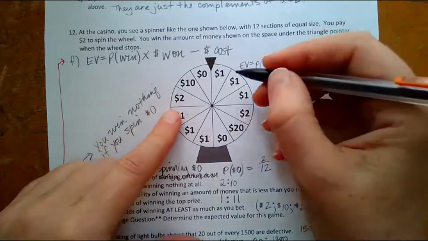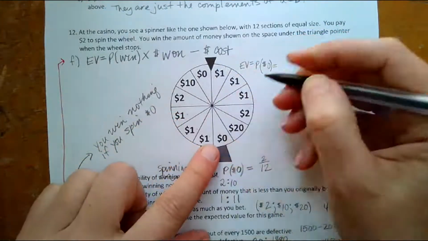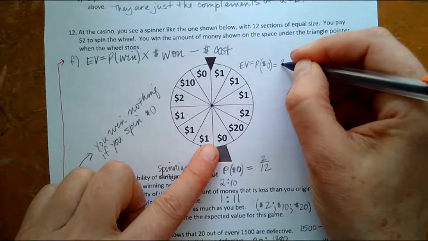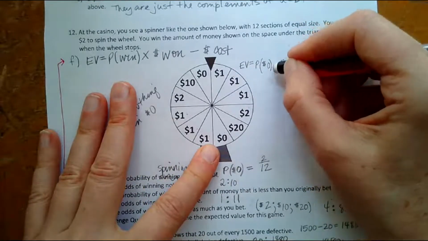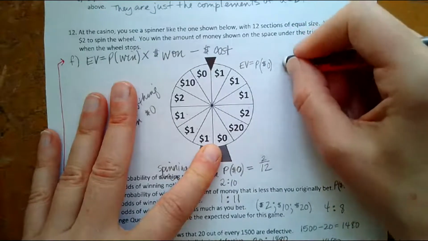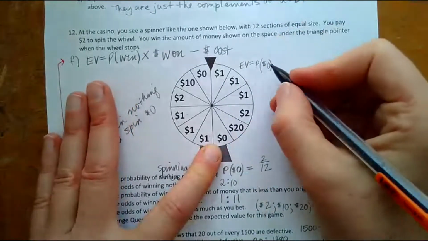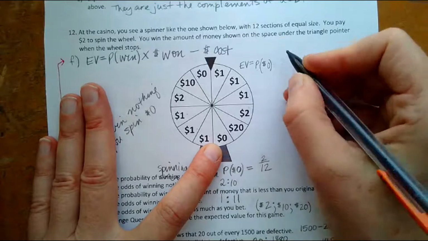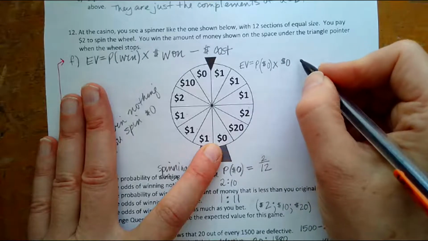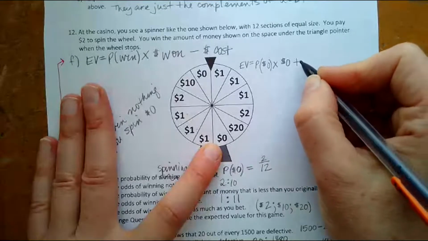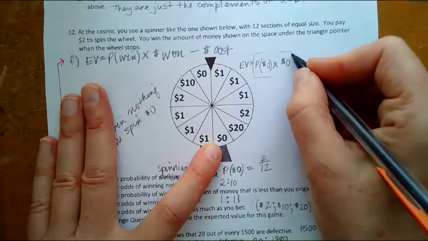Equals, okay, well, let's do this. 1, 2, 2 out of 12. Actually, I'll write the formula. I do the probability of winning $0 times $0, right? So this is one way to win.